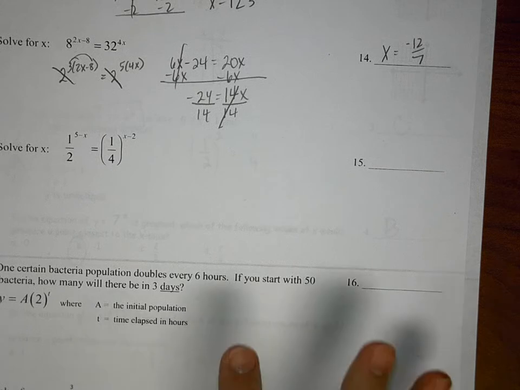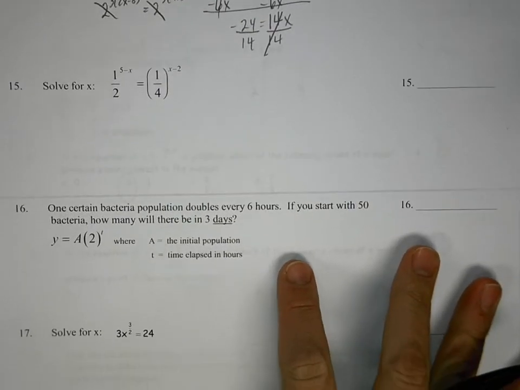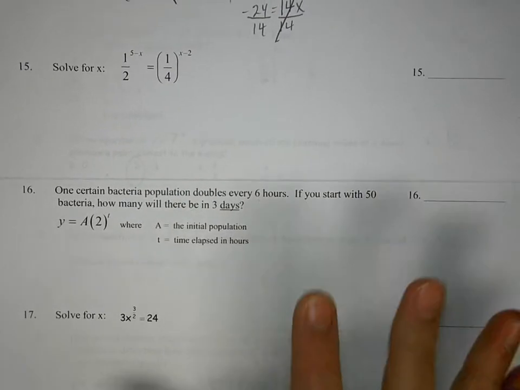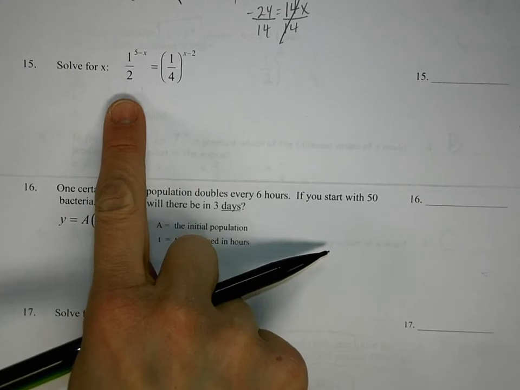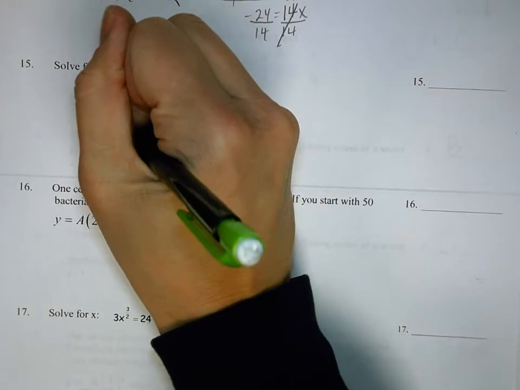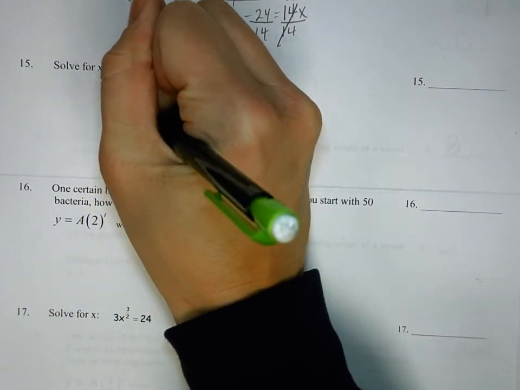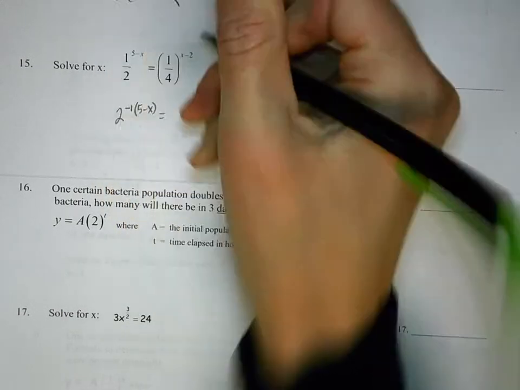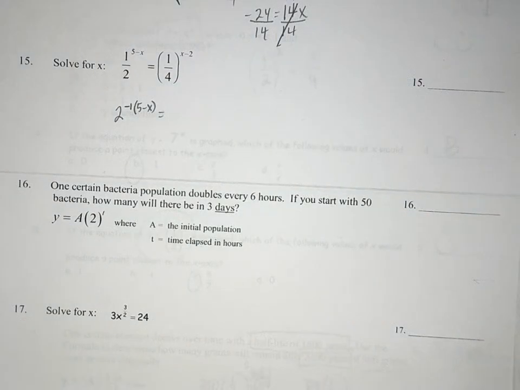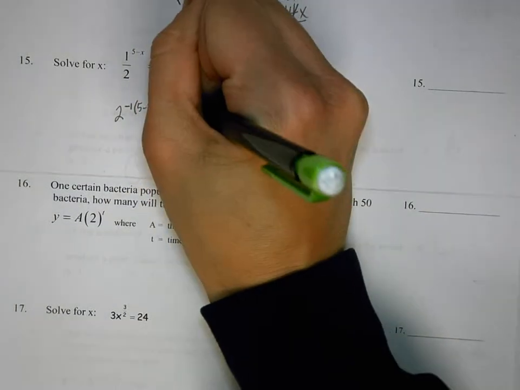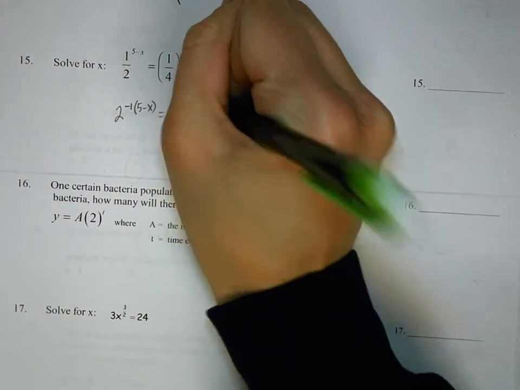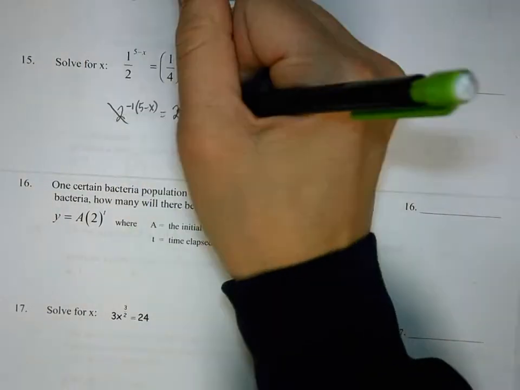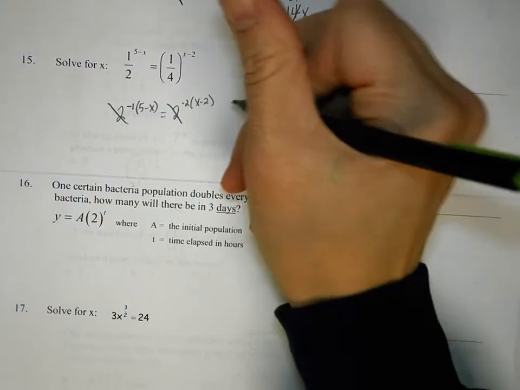Okay, 15. What will be my common base? 2. How am I going to write this one to make it a 2? 2 to the negative 1, good, times 5 minus x equals 4 will be what? Good, 2 to the negative 2nd times x minus 2. We drop our bases, and our equation becomes?